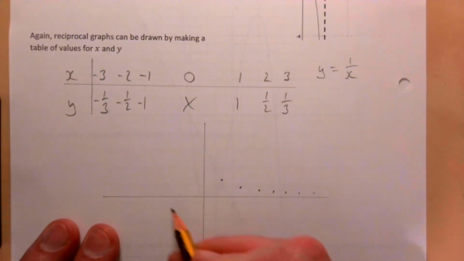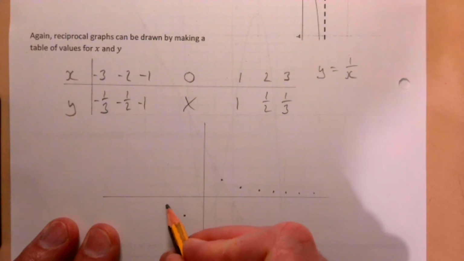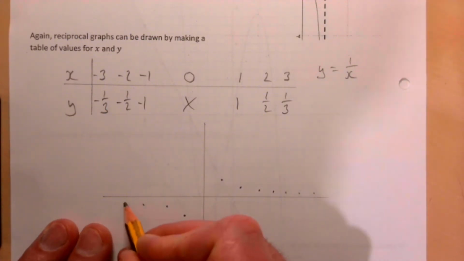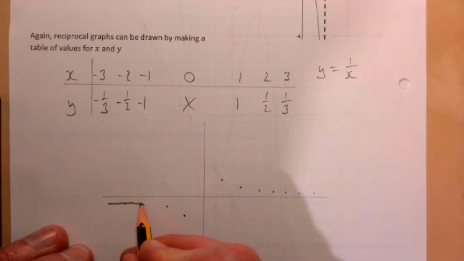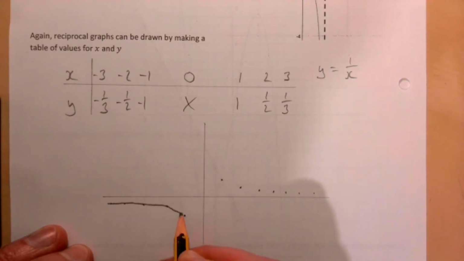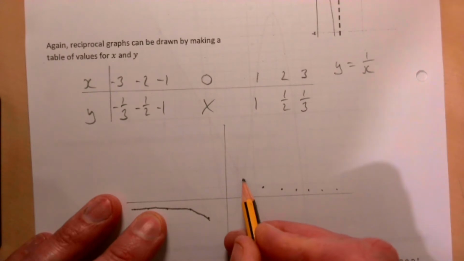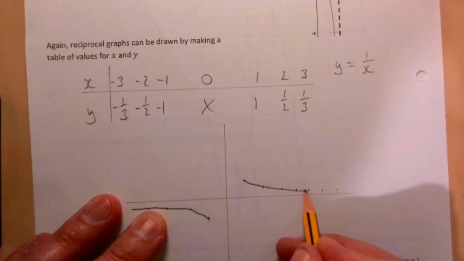Whenever we do the negative ones, -1 is going to be here, -2 is minus a half. Again, it gets closer and closer as you go, so the graph looks a bit like that. We've sort of missed a wee bit out, and that's why I've done the table the way it is. A terrible curve, but it kind of goes like that.